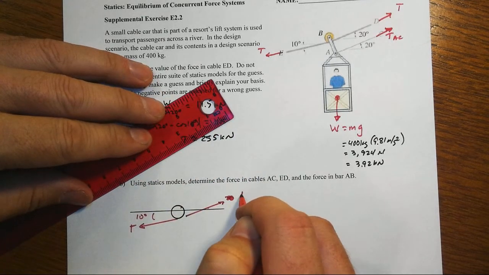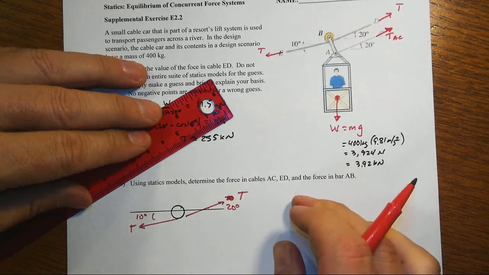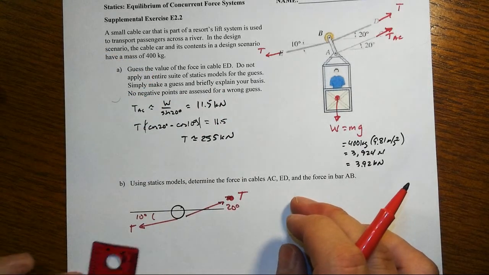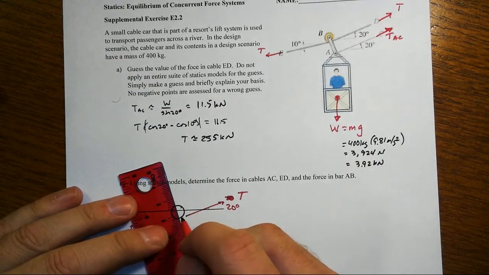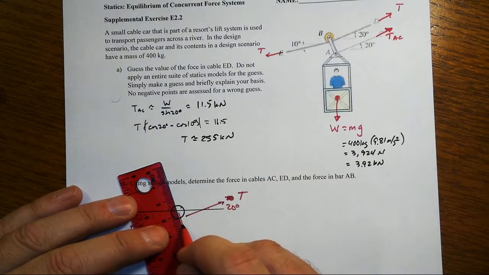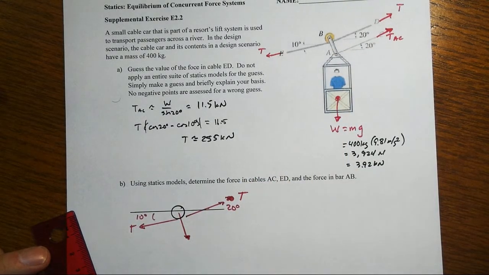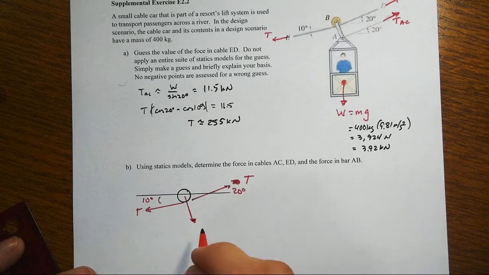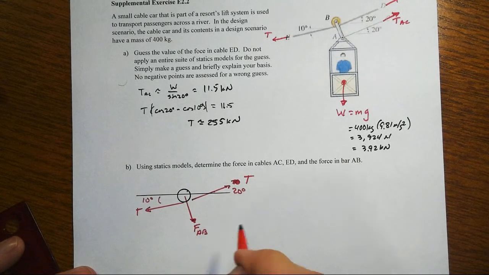Oops, that's T, that's 20 degrees. And we've got some sort of force tugging, pulling right here. We'll call that force in AB.